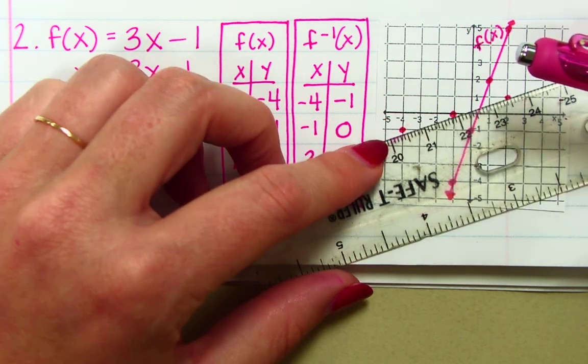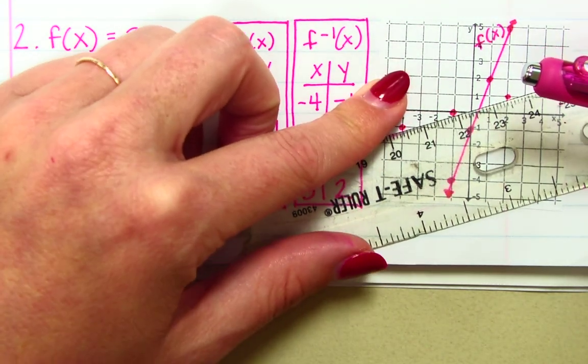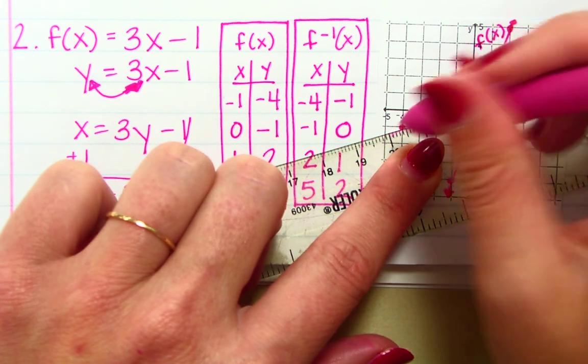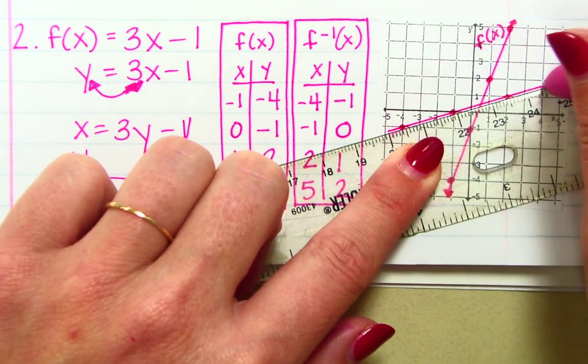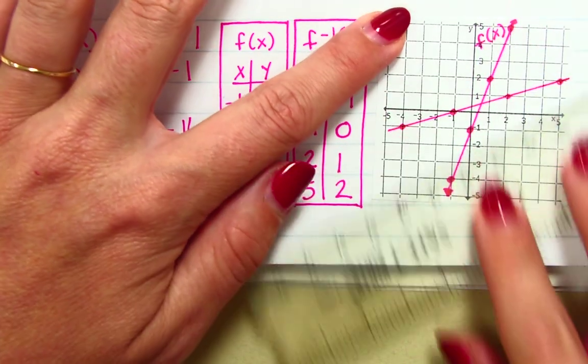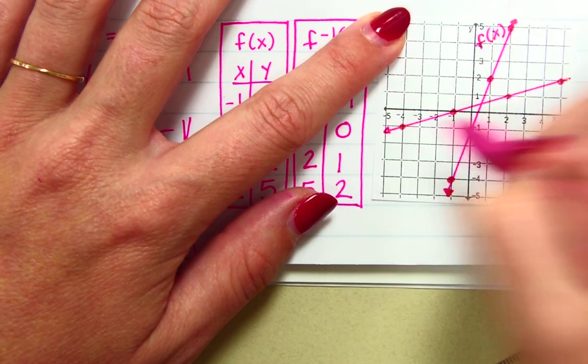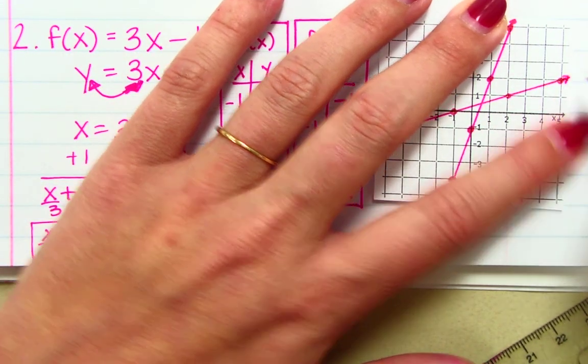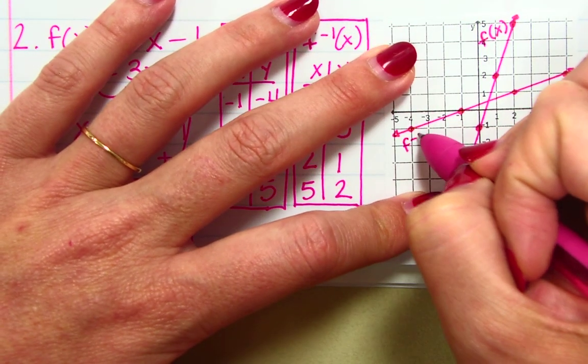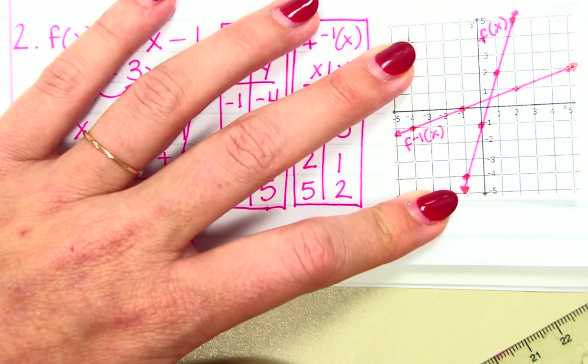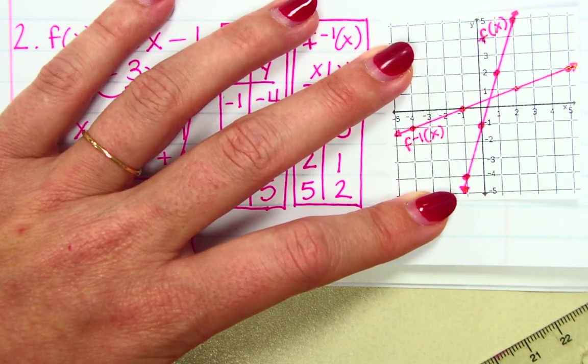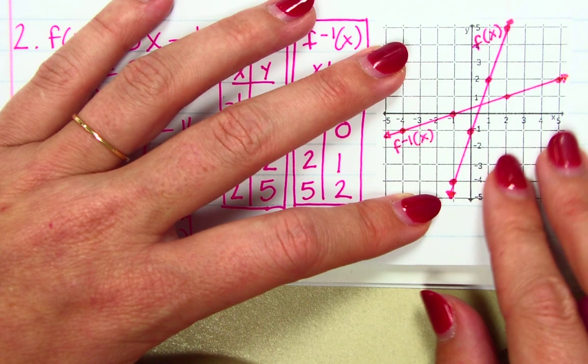Okay, and then again, I'm going to line it up. That's f inverse, f -1 of x. That way I know which one is which.